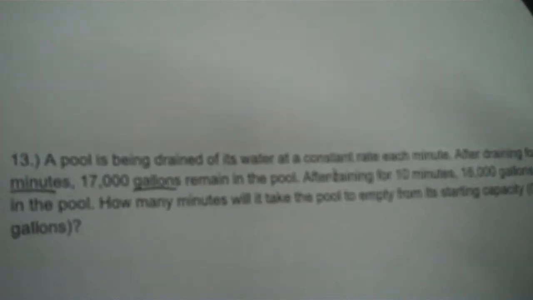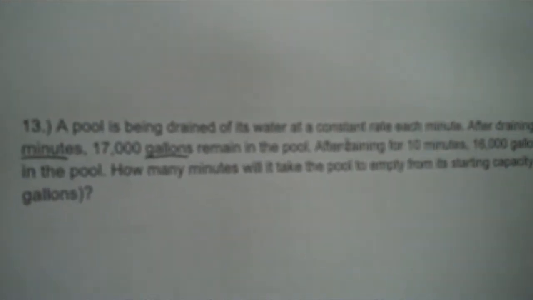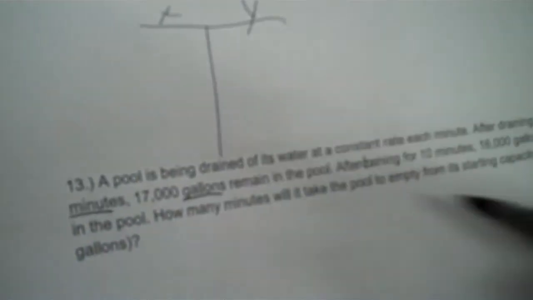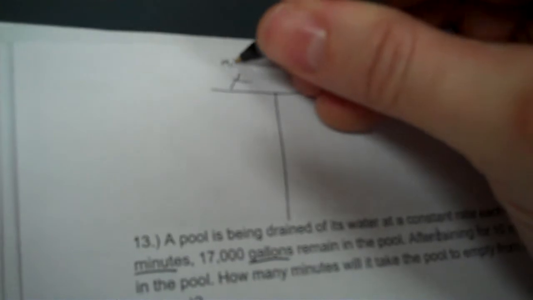Okay, next problem. 13. A pool is being drained of its water at a constant rate each minute. After draining for 5 minutes, 17,000 gallons remain in the pool. After, it should say D, not draining, not raining. After draining for 10 minutes, 16,000 gallons remain in the pool. How many minutes will it take the pool to empty from its starting capacity? Meaning, when does it get to 0 gallons? Now label your X and Y. You got minutes would be your X because that's time, and gallons would be the Y.